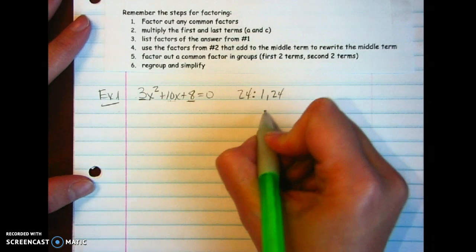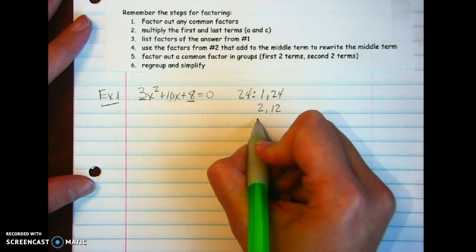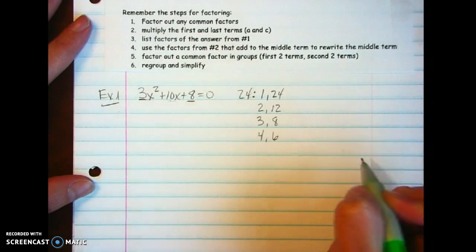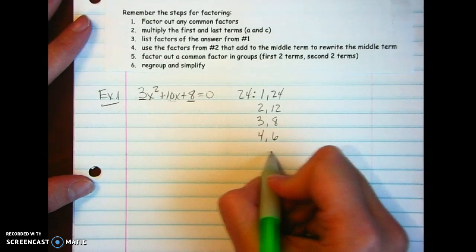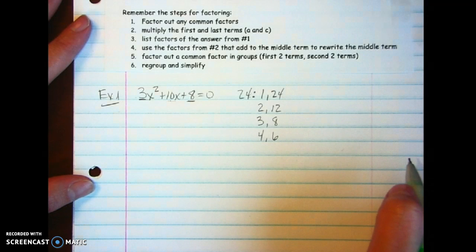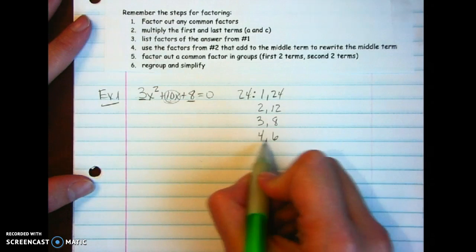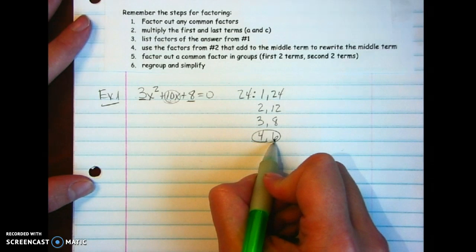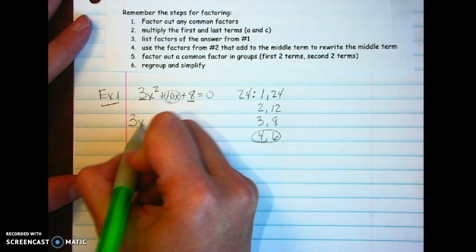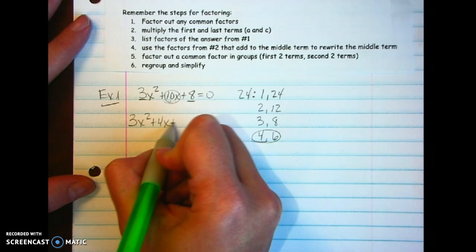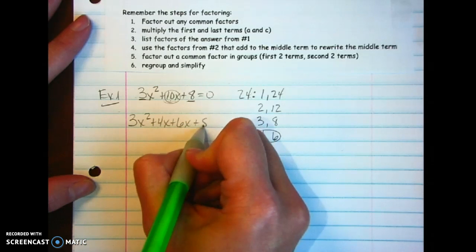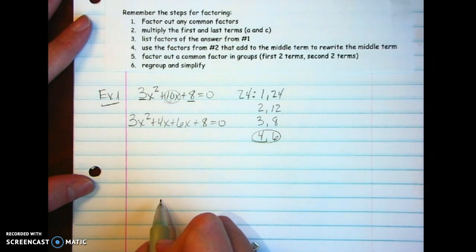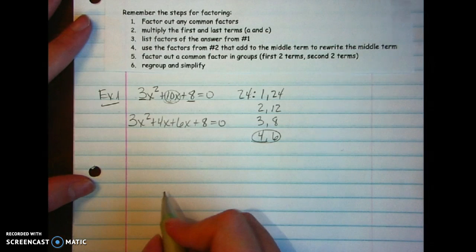So there's 1 and 24, 2 and 12, 3 and 8, 4 and 6. And then if we go up, we get 6 and 4, and we start repeating them again. So the factors that add to the middle term of 10 are 4 and 6. We're going to rewrite this using 4x and 6x in the middle. So 3x squared plus 4x plus 6x plus 8 is equal to 0. Notice if I add the two terms in the middle, I get back the same amount I had earlier. So I've changed its form, but not its value.